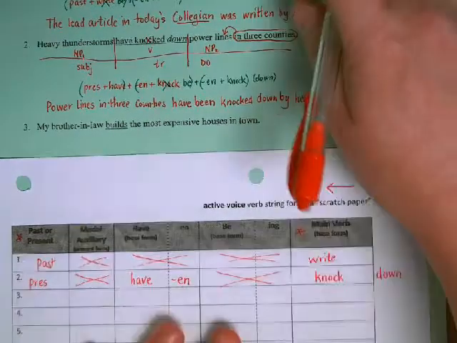All right, so in class we'll do 3, 4, and 5, and then on the back, 6 through 10 will be your independent practice.